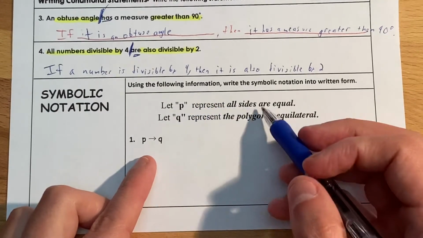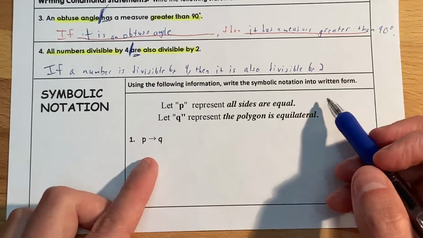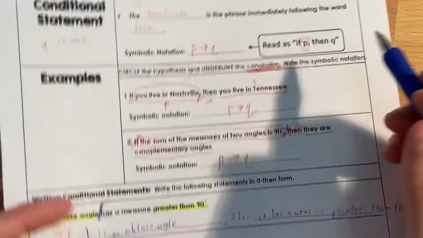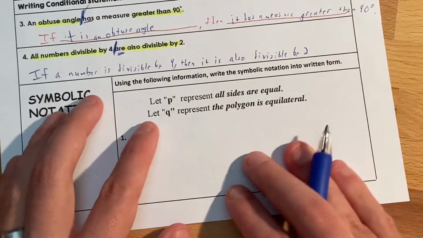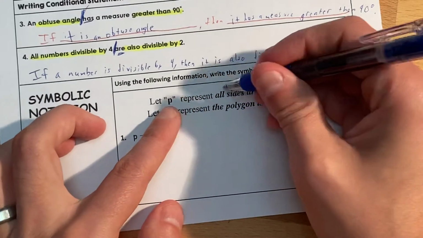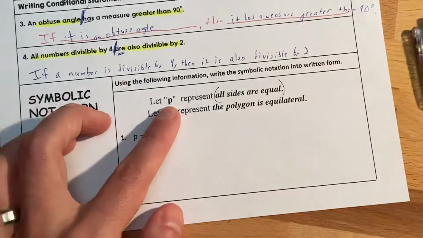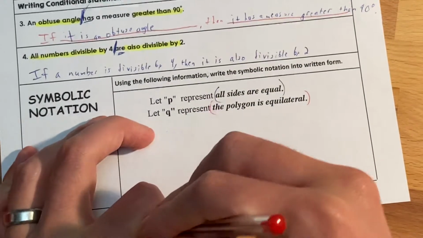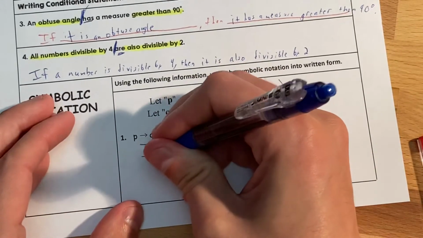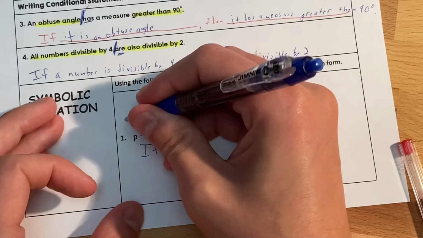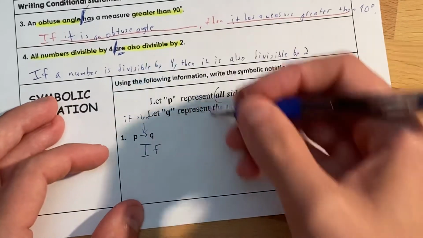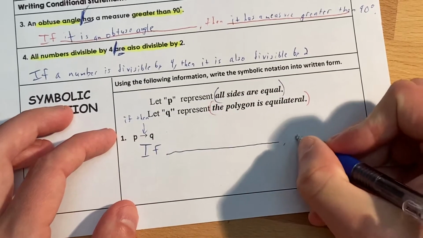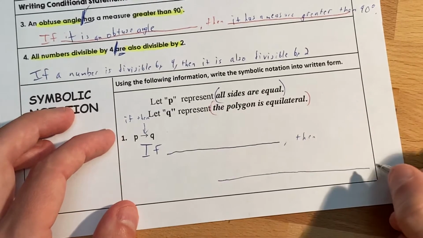It says, using the following information, write the symbolic notation into written form. So up here we had sentences and we wrote it into this. Now we're going to do the opposite. We're going to be writing down a sentence. P means all sides are equal, and Q is the polygon is equilateral. So you would just start with the whole if, because remember this arrow means if then. So that just tells you we're going to have if something, comma, then something.